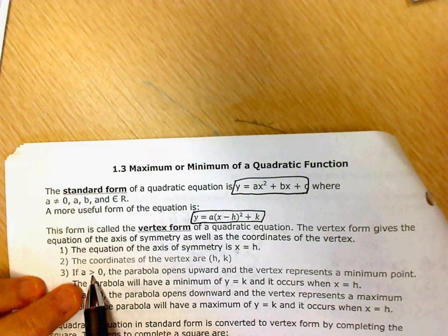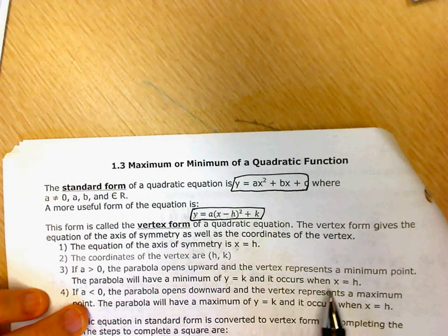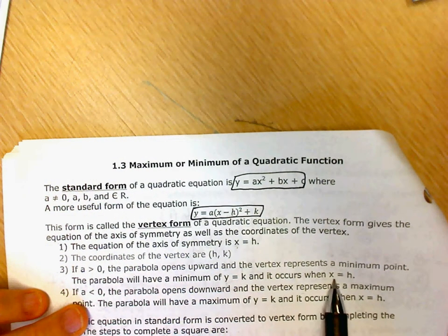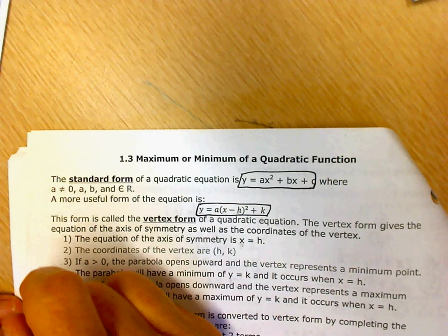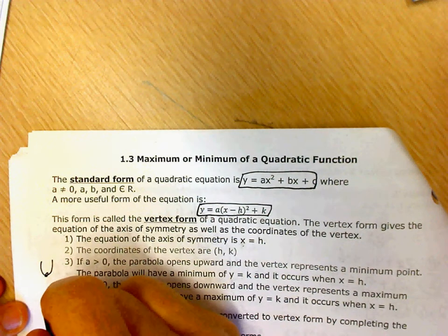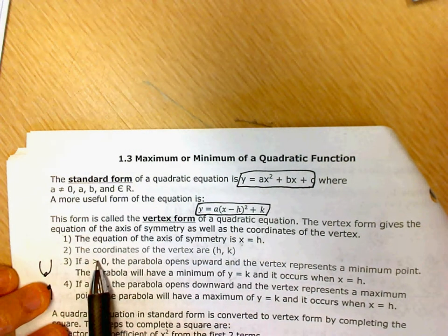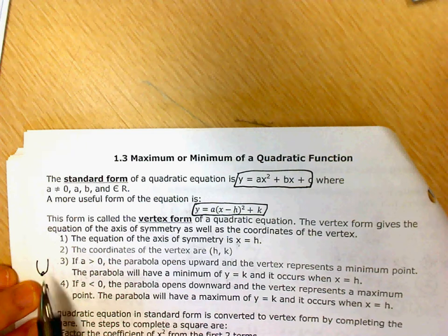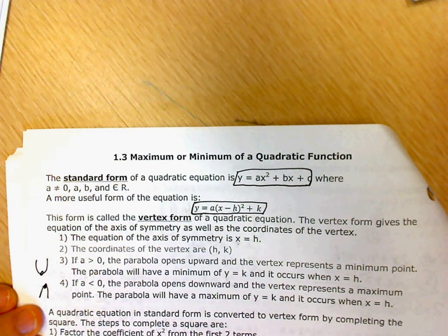If a is greater than 0, it opens up. You have a minimum of y equals k, and it occurs when x equals h. And if a is less than 0, it opens down, right? If it opens up, the vertex is a minimum. If it opens down, the vertex is a maximum.